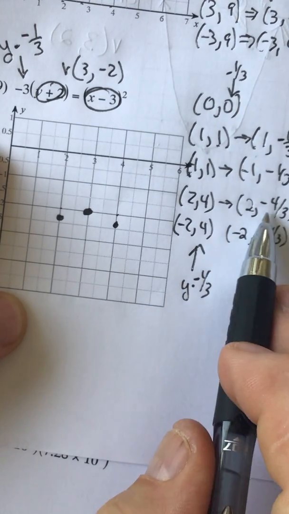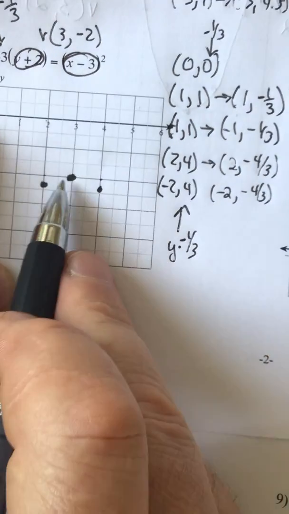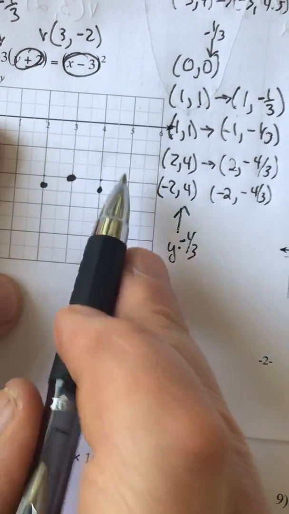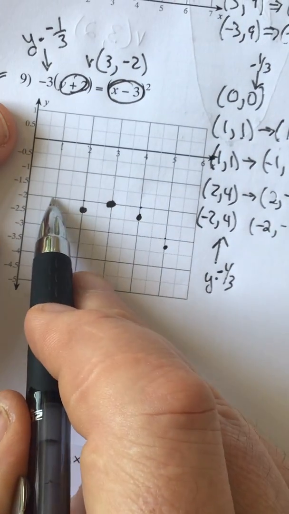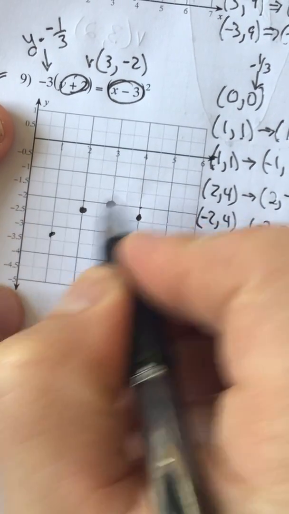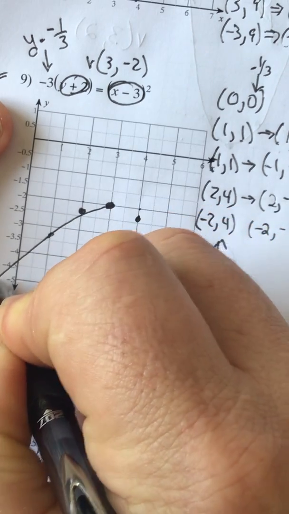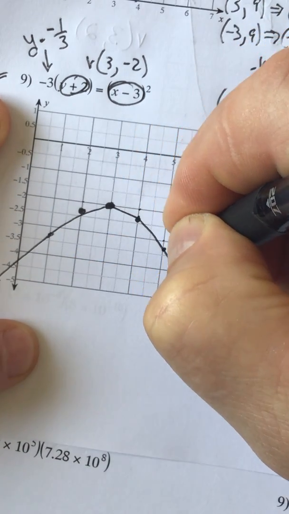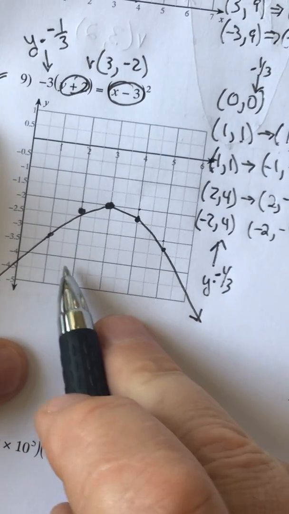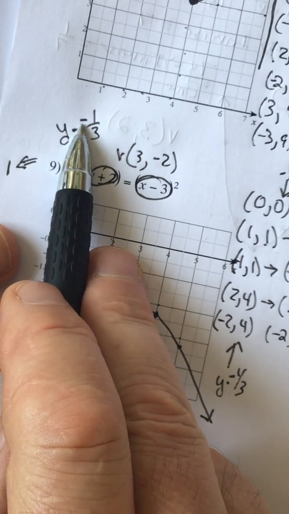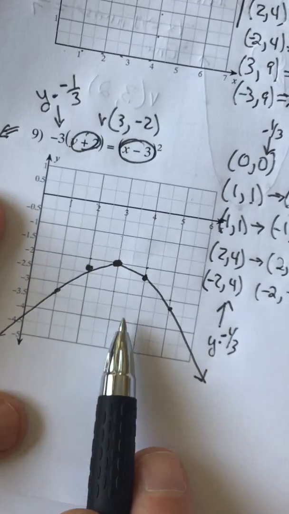So that's sideways, it's down 1 1/3. From my new vertex, I'll come over 2, down 1 1/3, over 2, down 1 1/3. Like that. So see what happened? It's upside down, and it's 1/3 as tall.